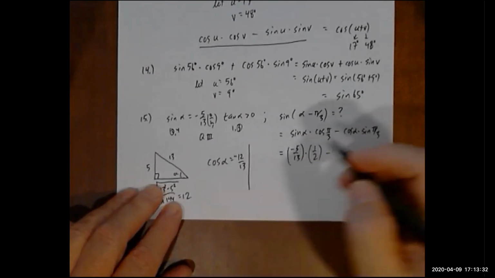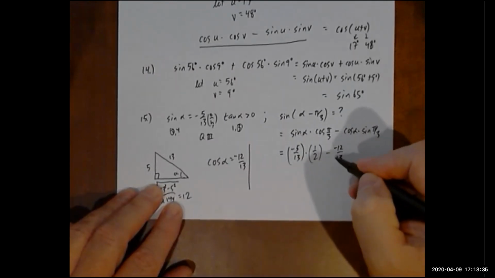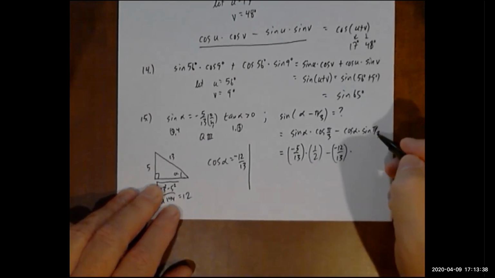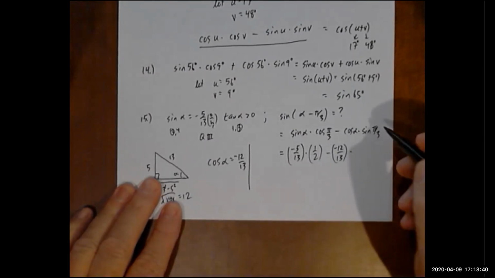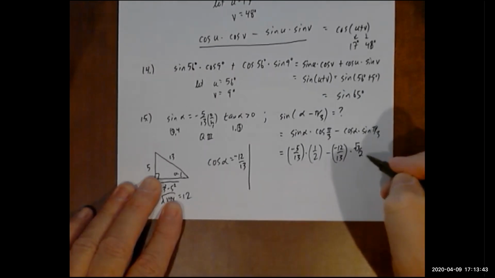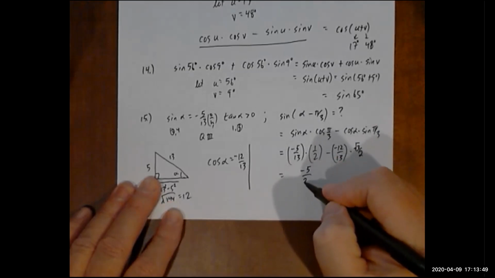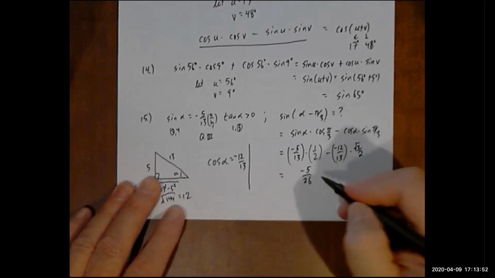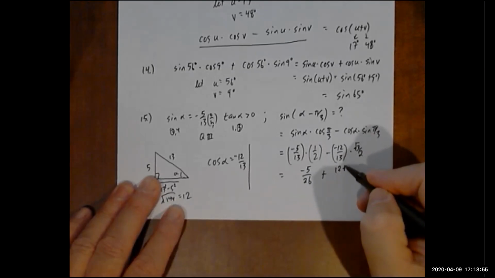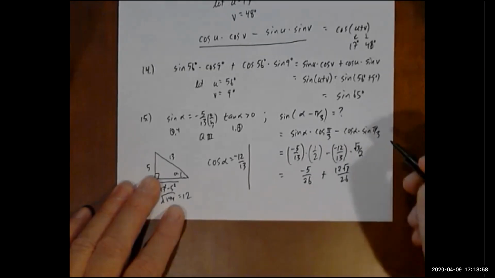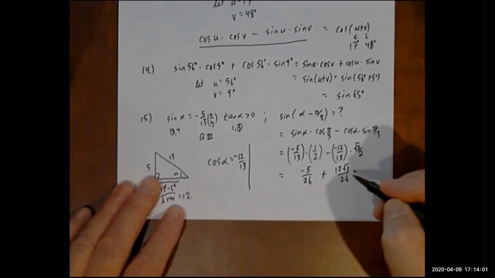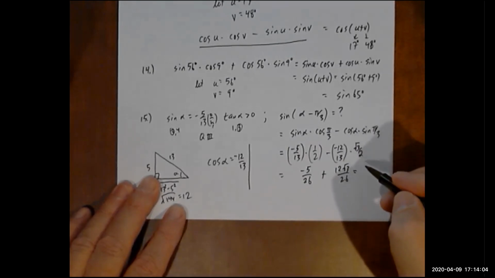Minus cosine of alpha is -12 over 13 times the sine of pi over 3. Once again, first quadrant, it's square root of 3 over 2. So this is -5 over 26. These two negatives cancel. Plus 12 square root of 3 over 26. Now I assume Webber-Stein will combine these, and typically you put the positive one first. So here would be my guess of the answer, as long as I didn't make any mistakes.